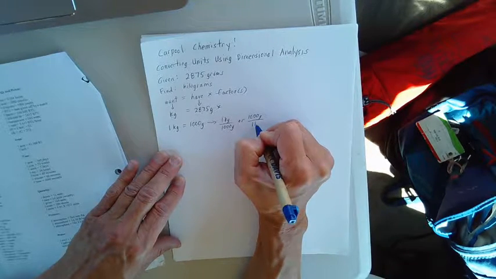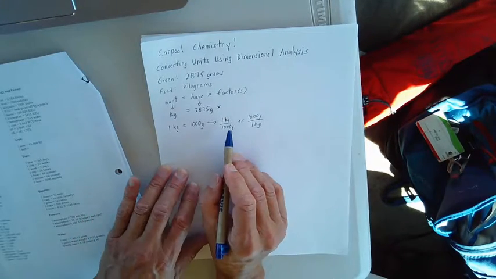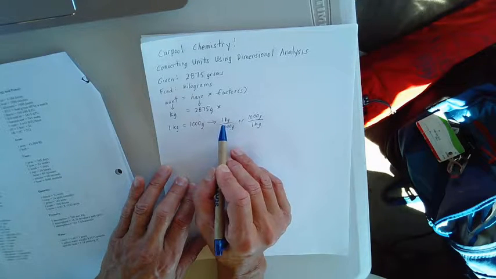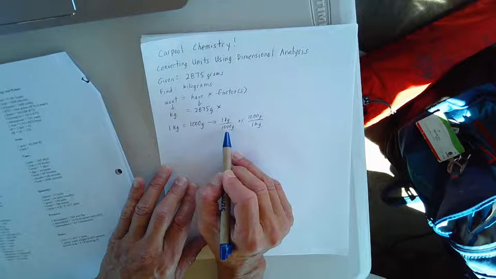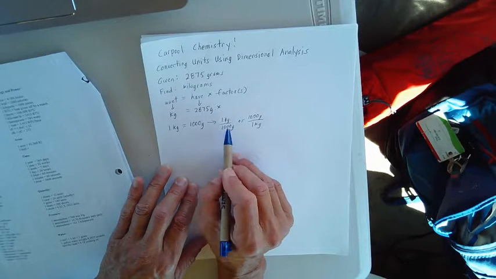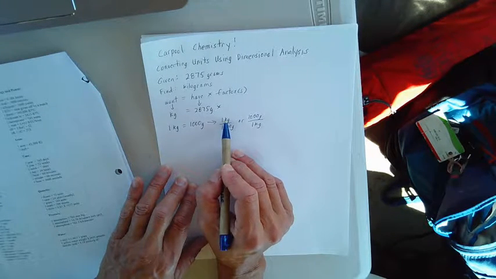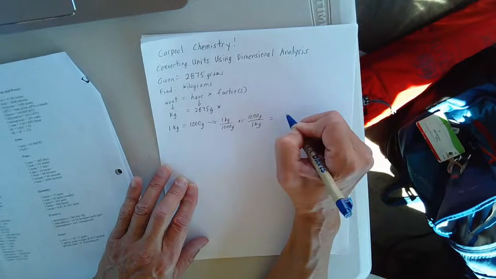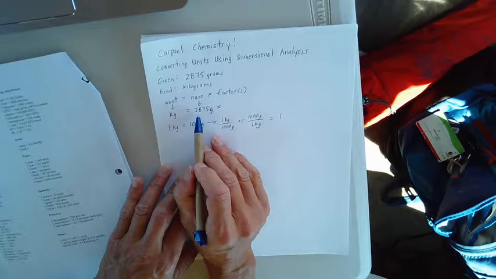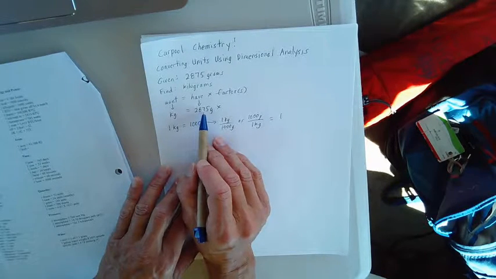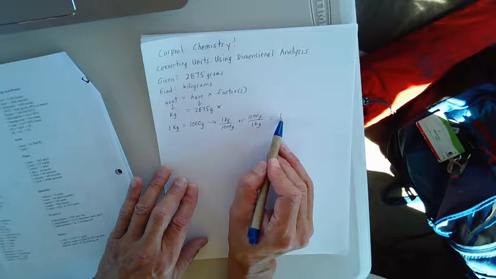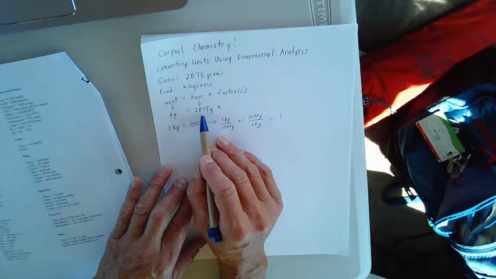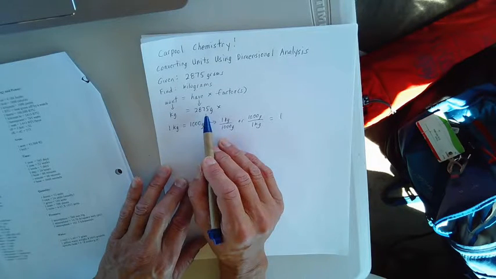In these two ratios, the numerator or the top number is equal to the denominator or the bottom number. And if you have the same number on the top as you have on the bottom, overall, the value of your fraction is going to be equal to 1. And we could multiply this 2,875 grams by the number 1, and it will still retain its value of 2,875 grams, even though it might be converted to a different unit.